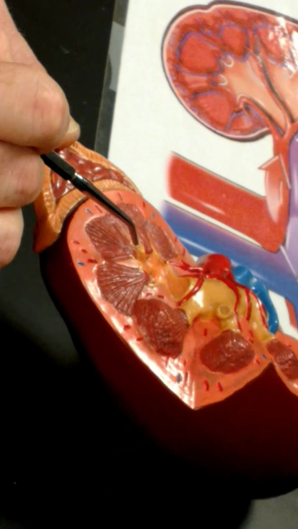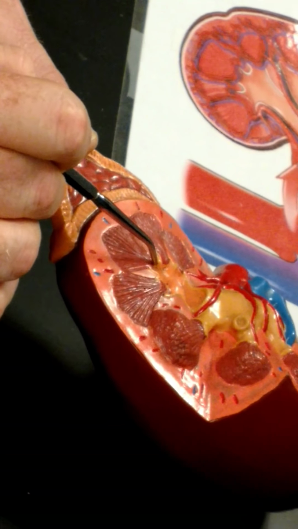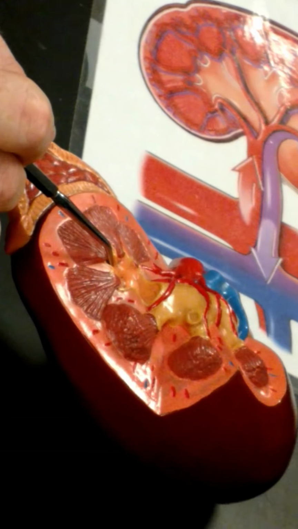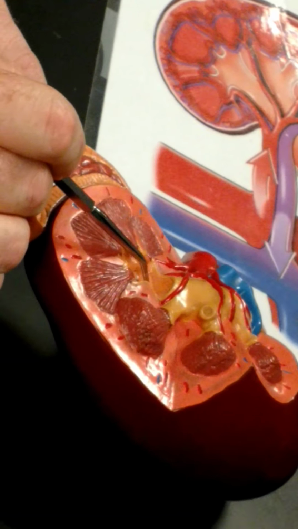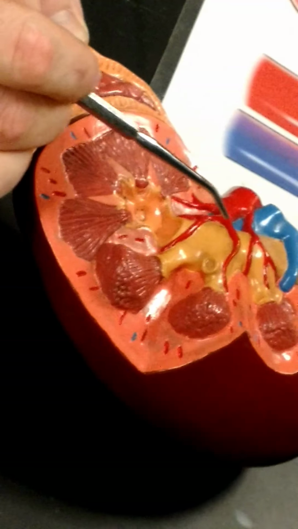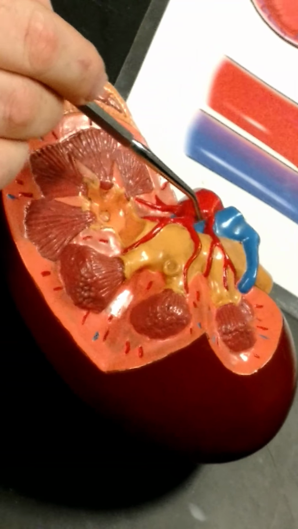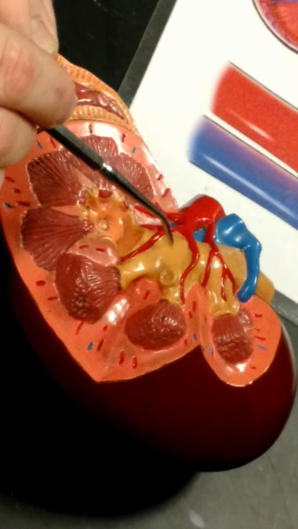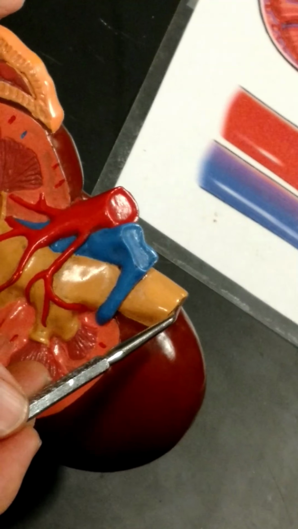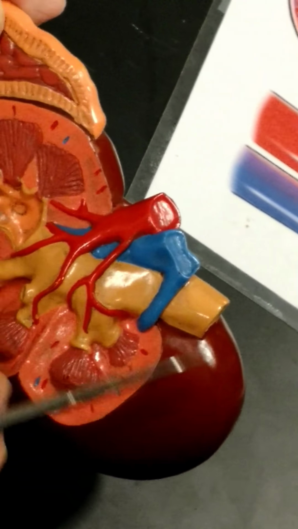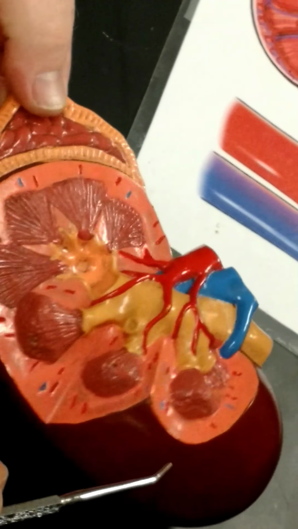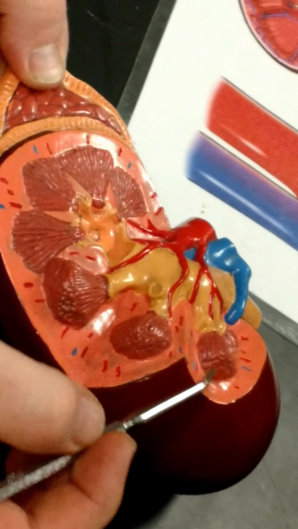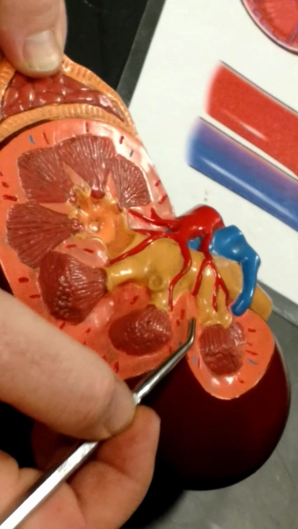Each renal pyramid terminates in a papillae that lies within a minor calyx. Minor calyces come together to form a major calyx. Major calyces come together to form the renal pelvis. Renal pelvis will drain via the ureter. You can also see a renal vein and a renal artery. And in between the pyramids in this region, we have a renal column.